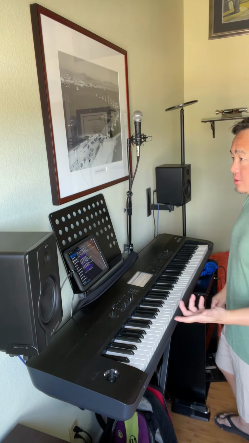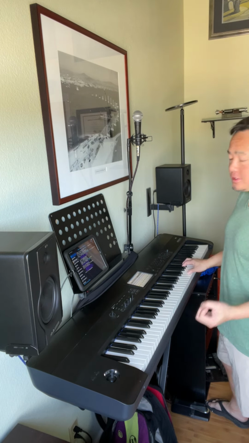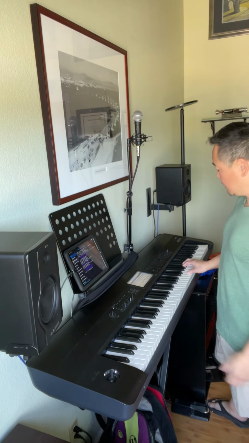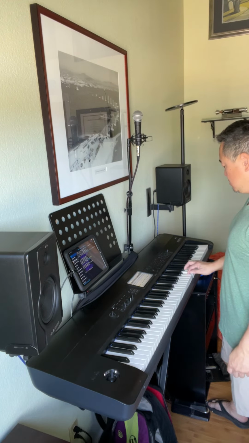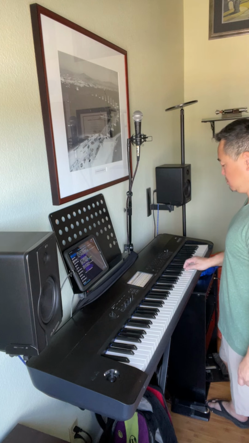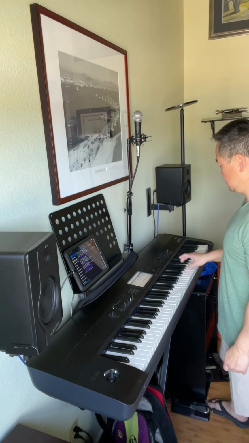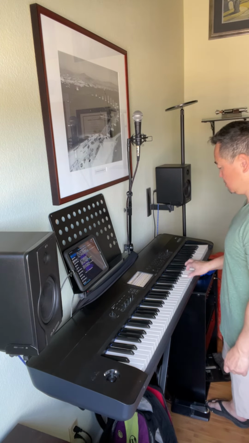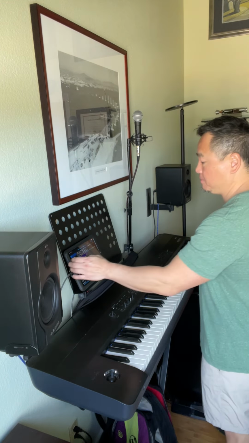And then the last part is during the bridge, I add some extra bells just to pad it out a little bit, and then I double it up. And that's Send Me an Angel.